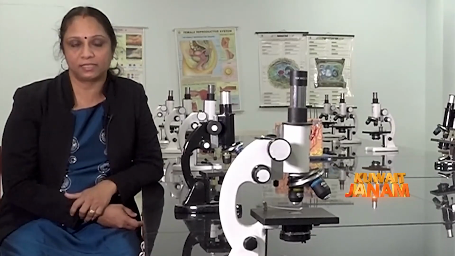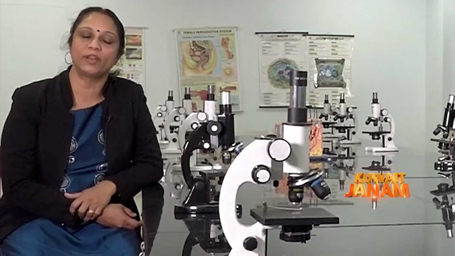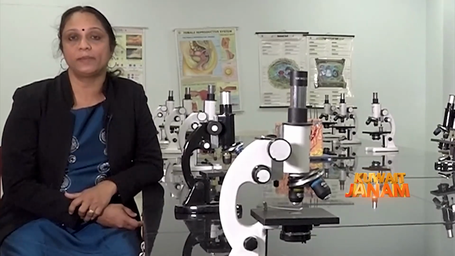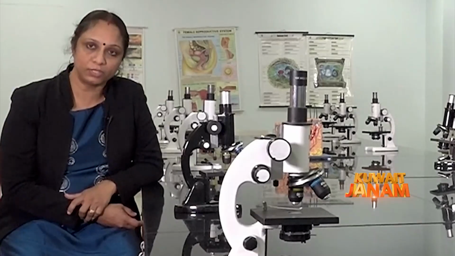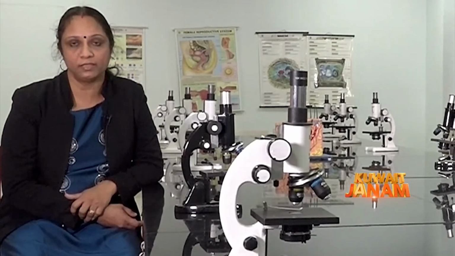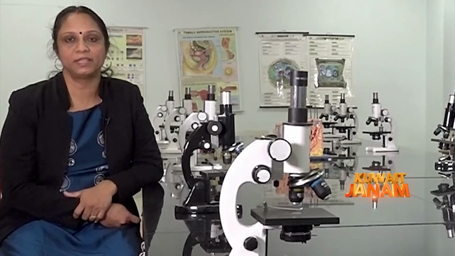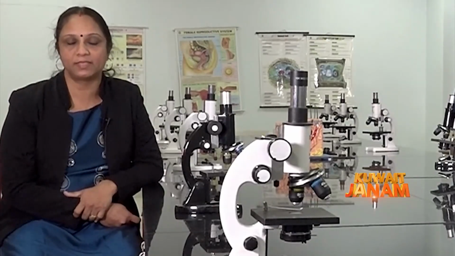CBSE has released the question paper pattern for the board examination 2022-23, where 40% of the questions will be competency based questions, where MCQ, source based questions, case based questions and any other type can be asked. 20% of the questions can be objective type questions and the remaining 40% will be descriptive based questions.